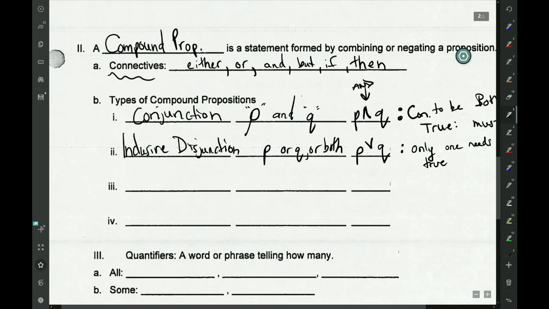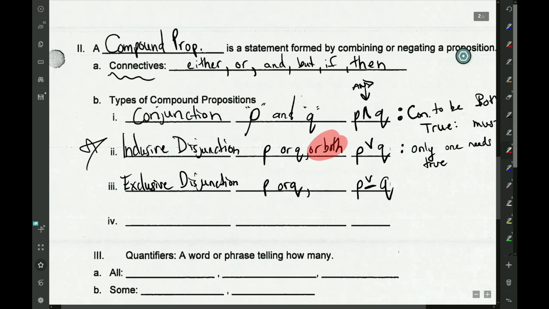The exclusive disjunction is strictly P or Q. It is not either. This is symbolized by P with an underscore under the V, Q. So these are the main differences. Inclusive or does not have the funky thing underneath.